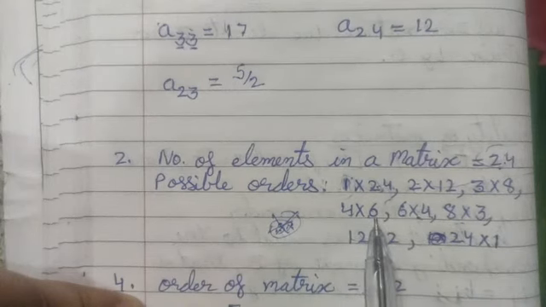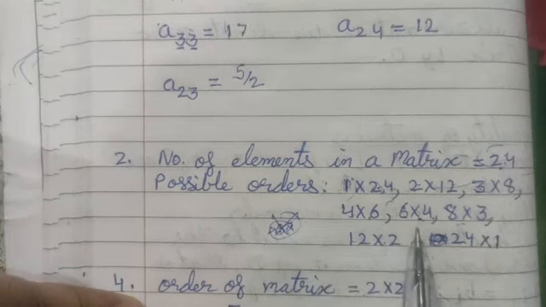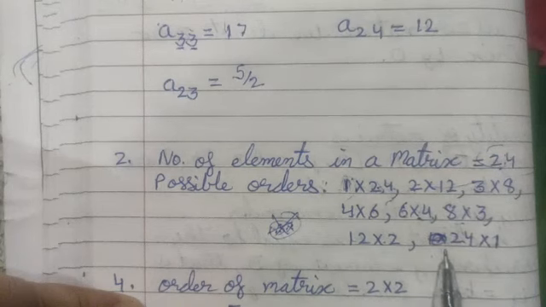4 rows and 6 columns. We can't take 5 rows because 24 is not a multiple of 5. So we are taking 6 rows, 4 columns, and so on. We can proceed up to 24 rows and 1 column.